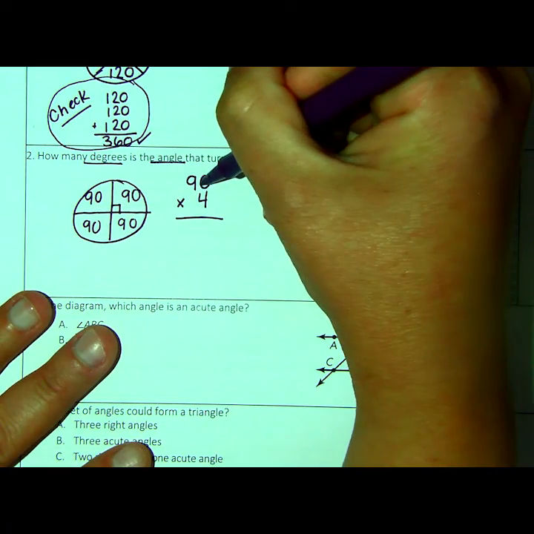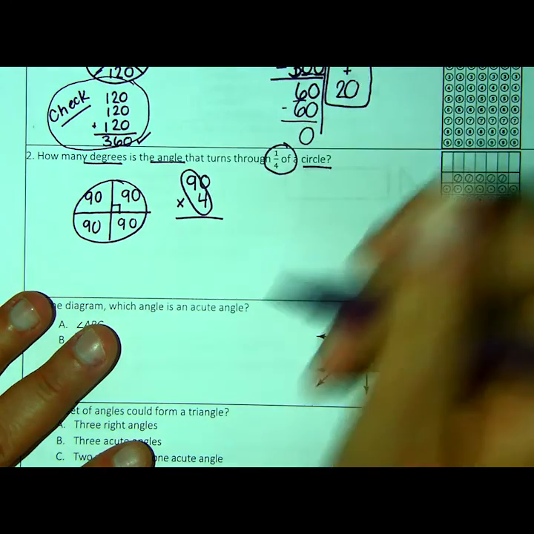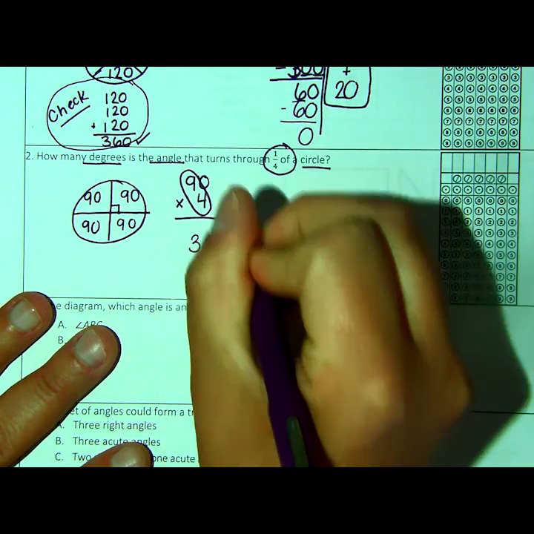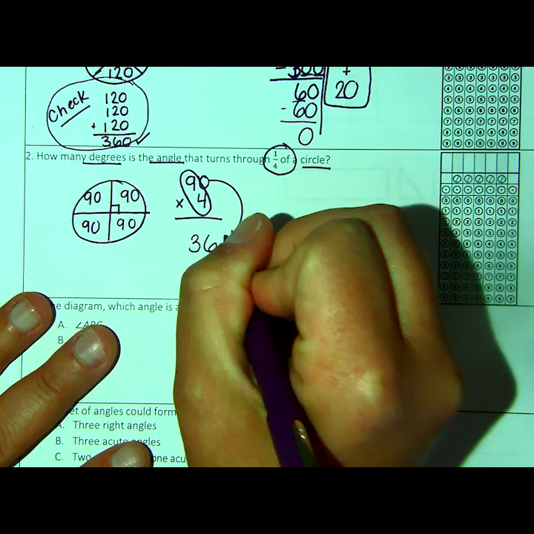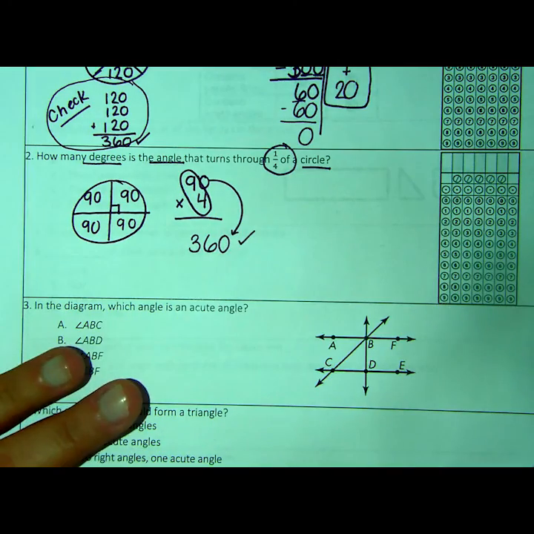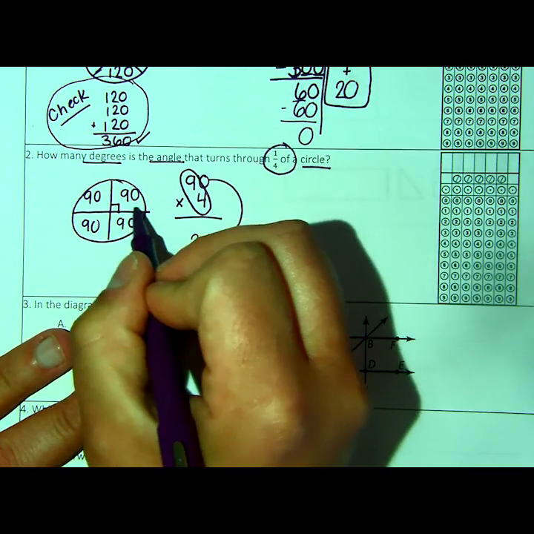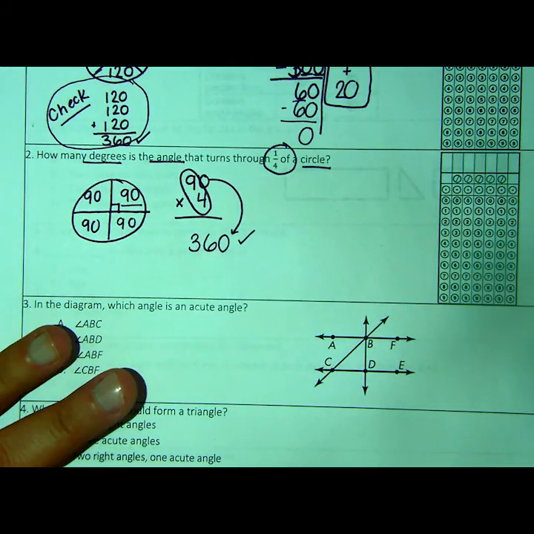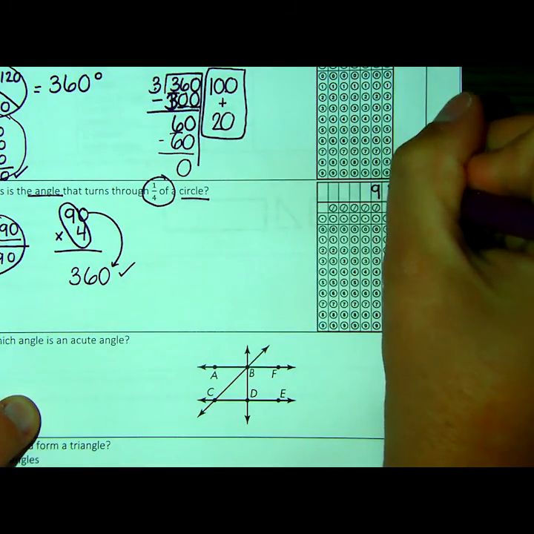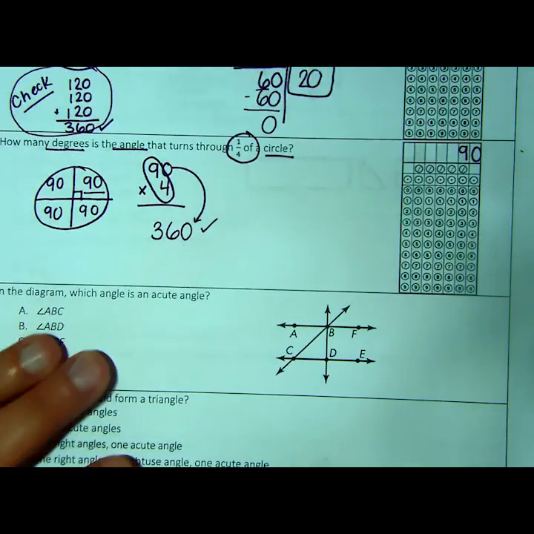You know your basic fact, 9 times 4, that's 36. And then just add on your 0. 360 checks out. So each angle that turns through 1/4 is going to be equal to 90 degrees over here on your response grid.